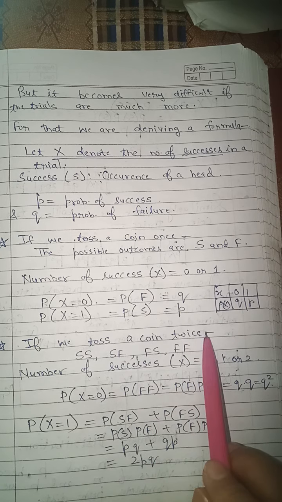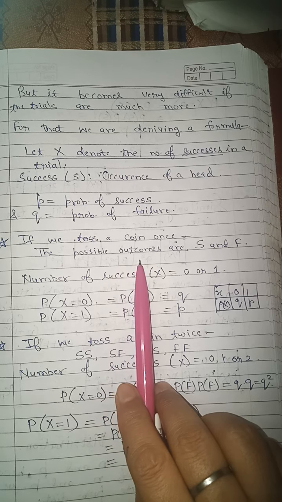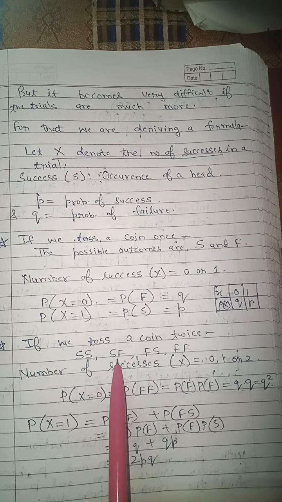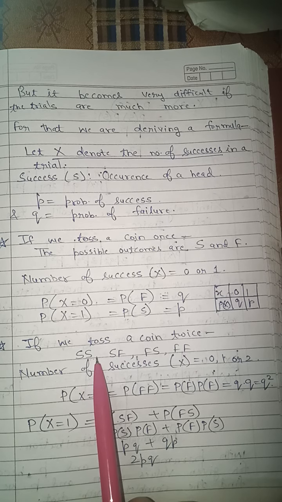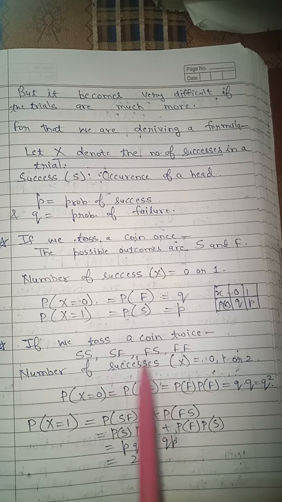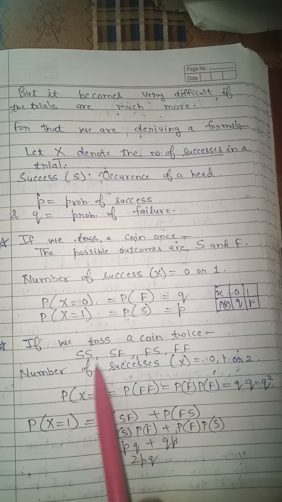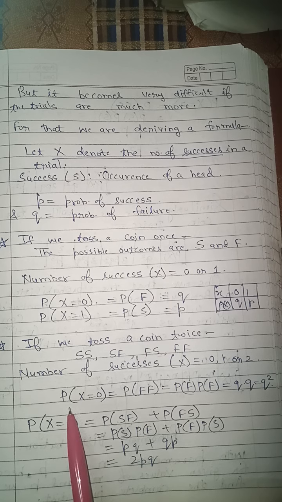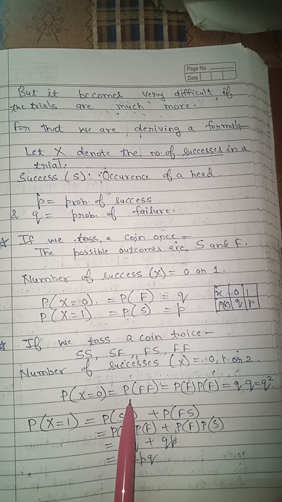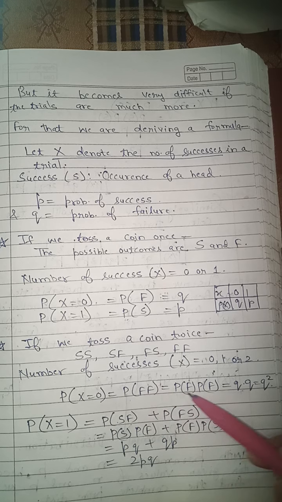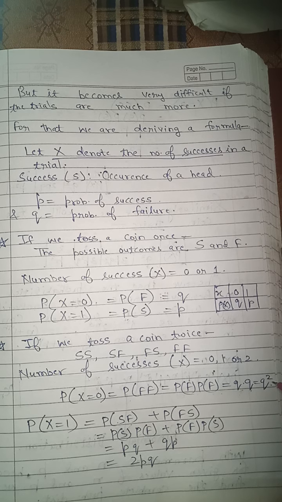Now if we toss a coin twice, this was for one time, a single coin. Now we are tossing a coin twice. These are the options which we can get. Means 2 successes, or 2 failures, or 1 success and 1 failure, or 1 failure and 1 success. So here X is taking values 2, 1 or 0. Now if we find the probability for getting X equal to 0, it will be probability of FF, means both failures are there. Or I can write it as probability of F into probability of F, which is q into q, q square.